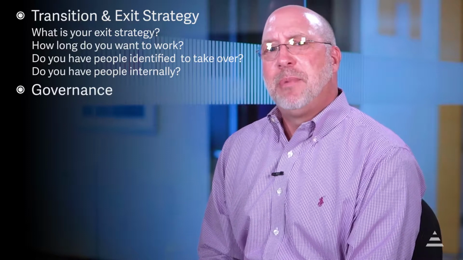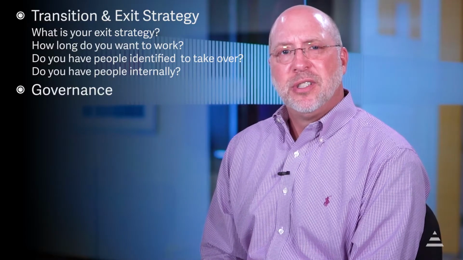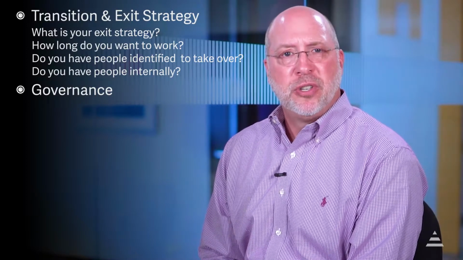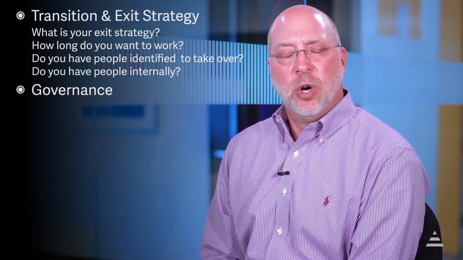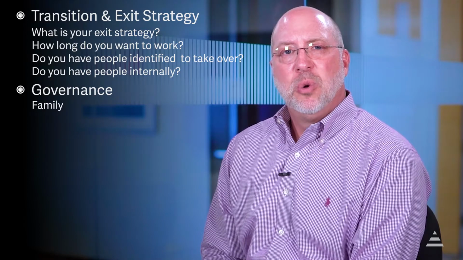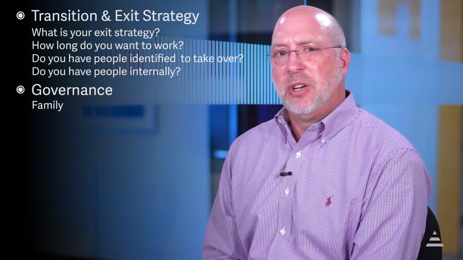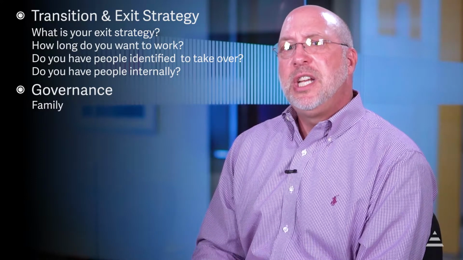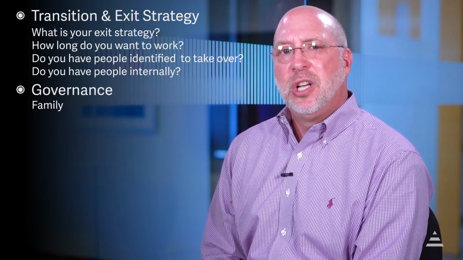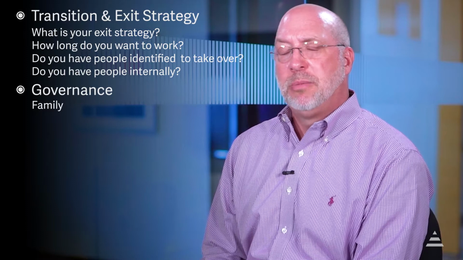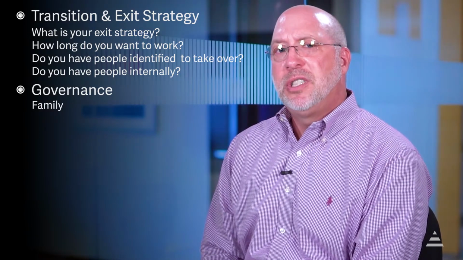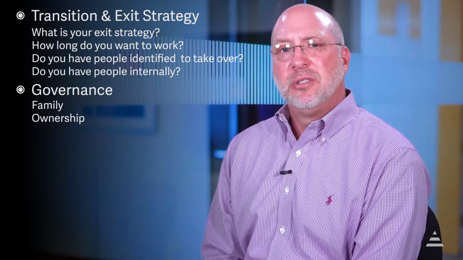The second step in this process is governance. And what we like to look at is 3 major areas of putting governance together. 1, your family. What are the rules and regulations of having a family? Do you need to have a family council together? Do you need to figure out the next generation and what are the rules in order for them to be successful within the business?